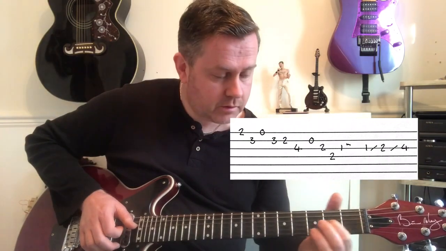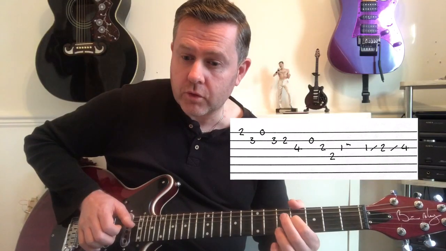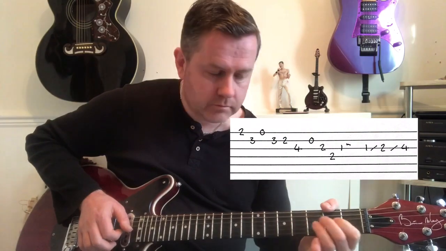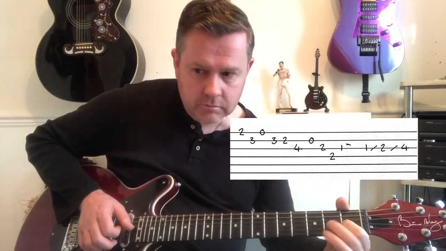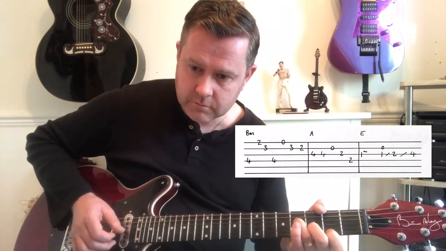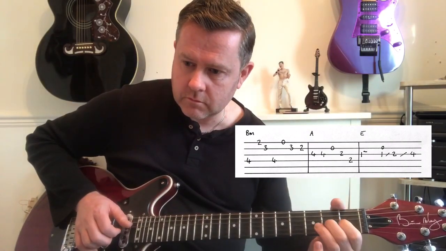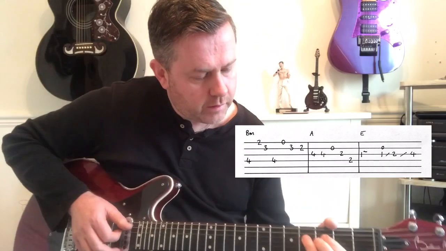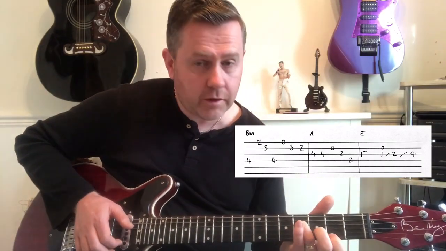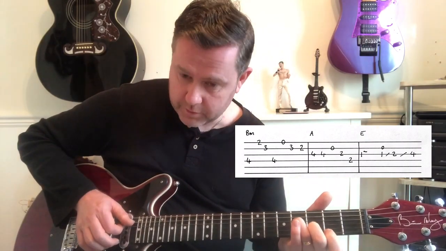First, 2nd, 3rd. You could even leave the open B in there, which gives a nice sound. So we then move to this. Using the 4th fret of the D for an F sharp note, 2nd fret of high E, 3rd fret of B to the 4th fret of D again.